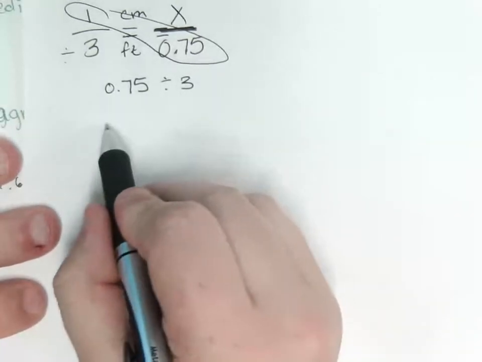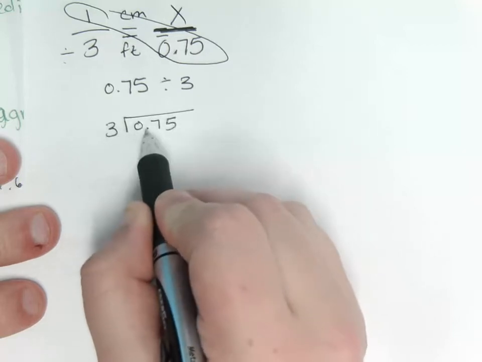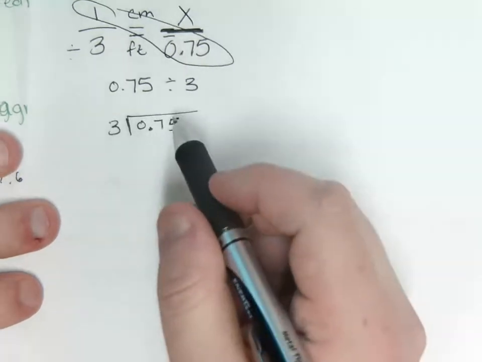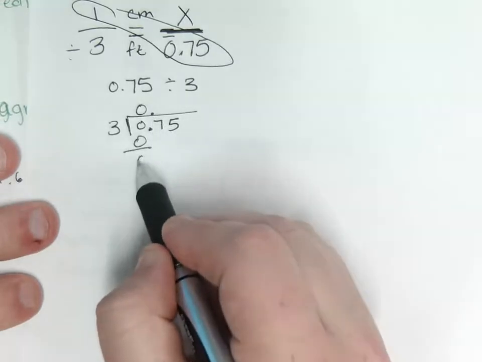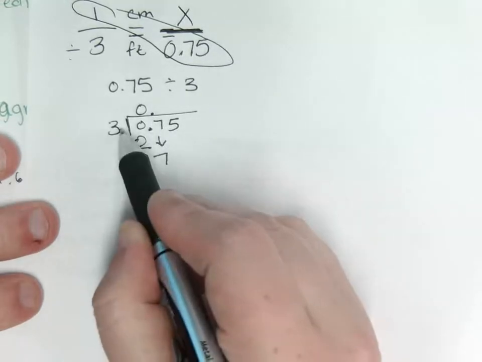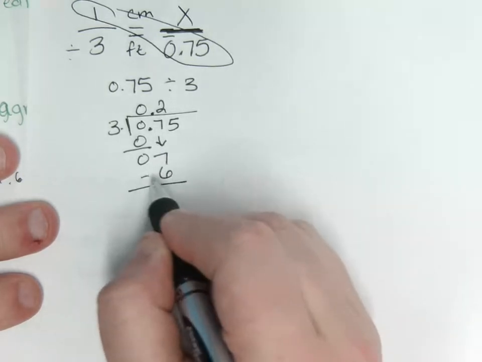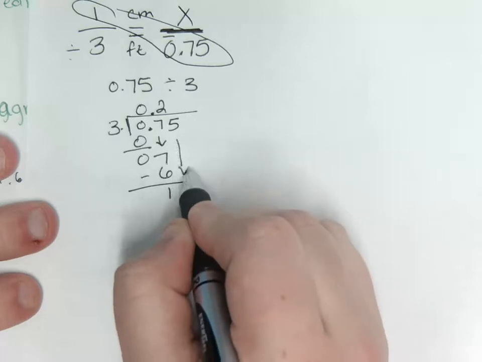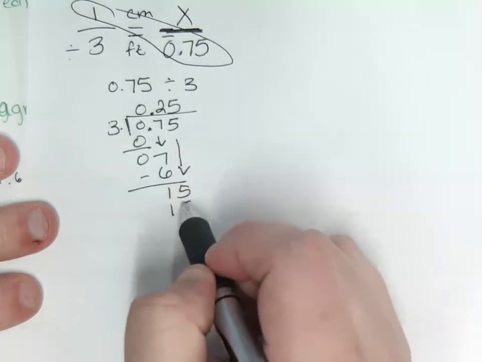Okay, so remember, 3 goes into 0.75. 3 into 0 is 0, so I'm gonna put 0, 0, bring down the 7. 3 goes into 7 twice. So that would be 6, subtract, that's 1, bring down the 5, that's 15. 3 goes into 15 5 times.